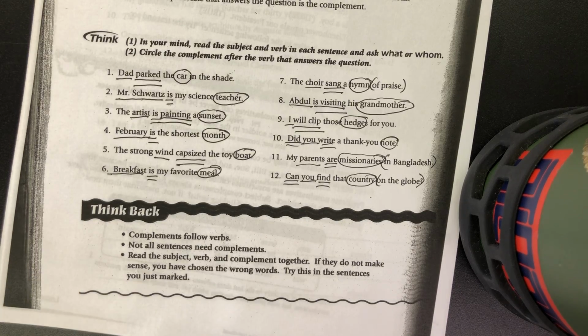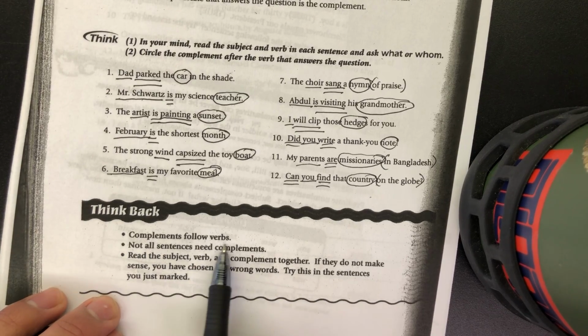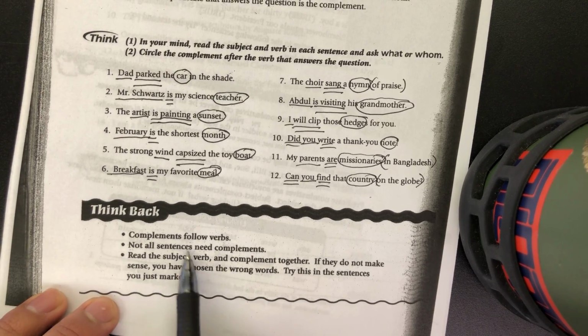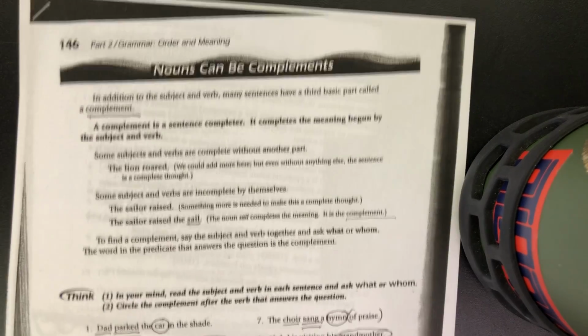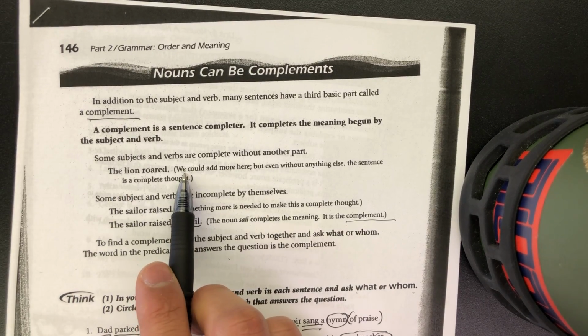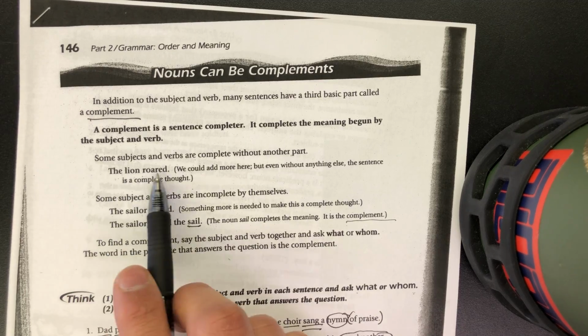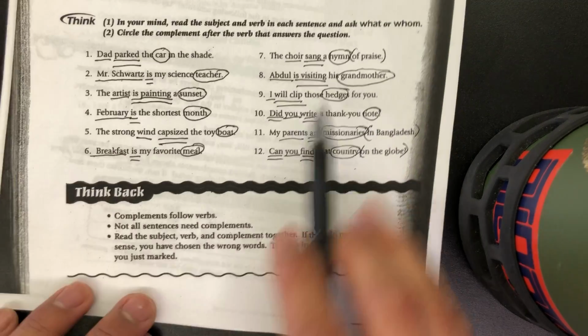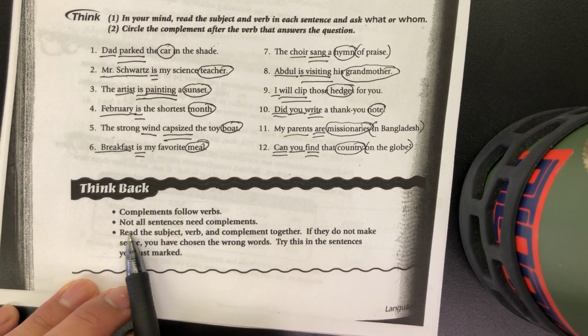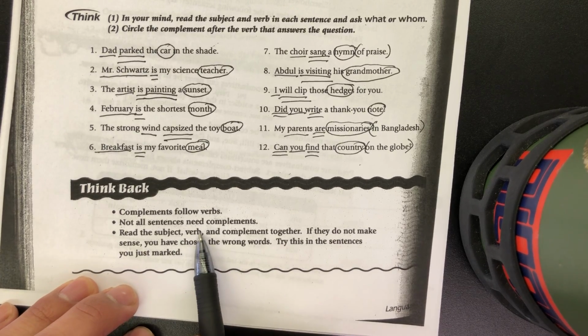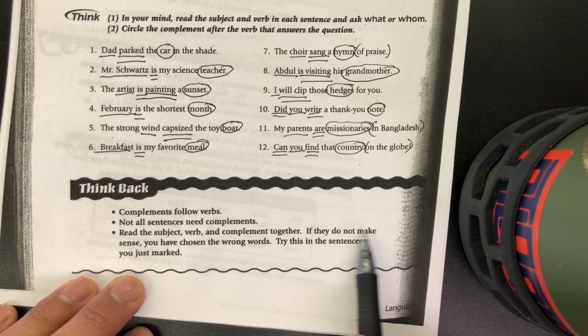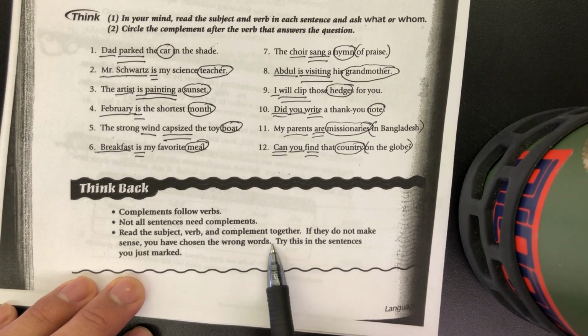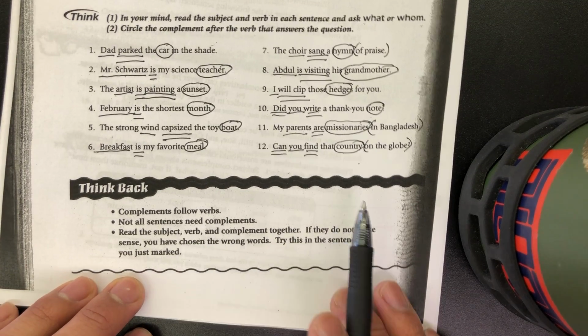There's a little note here on the think back. Complements follow verbs. That means they come after verbs. Not all sentences need a complement. Like here, the lion roared. There's no complement to the sentence because the lion roared is a complete thought. So not all sentences need a complement. Read the subject, verb, and complement together. If they do not make sense, you have chosen the wrong word. Try this in the sentences you have marked.